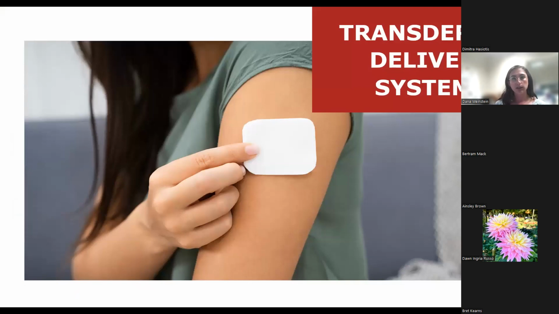Then we have transdermal delivery systems, and these essentially support the passage of drug substances from the surface of the skin through all of the layers and then eventually into our circulation. But it's super important to note that these are systems, meaning that they have an entire process that allows the drug to be released at a controlled rate.